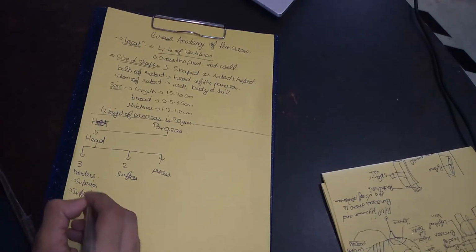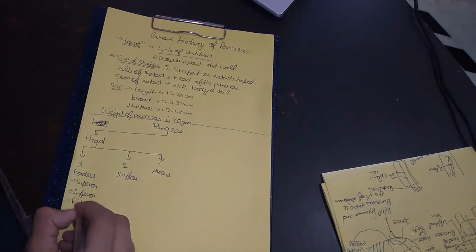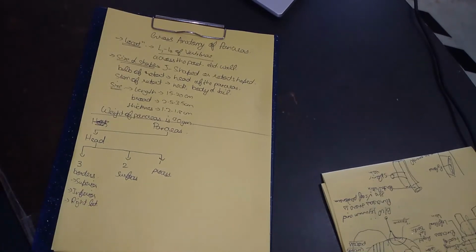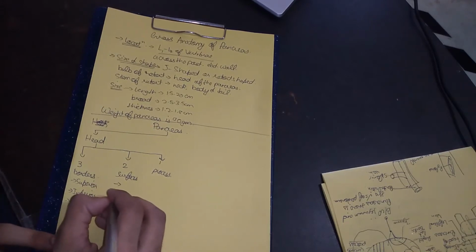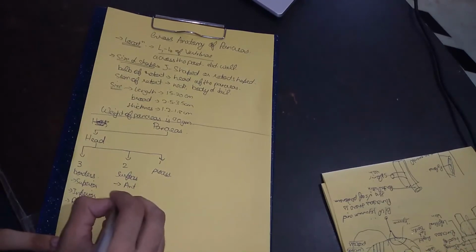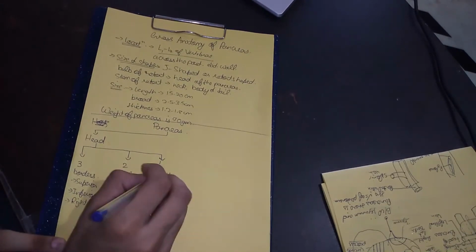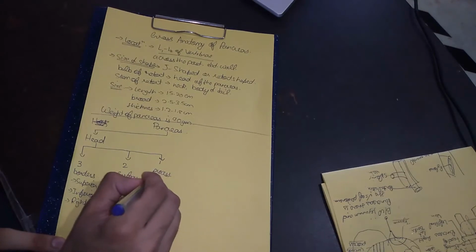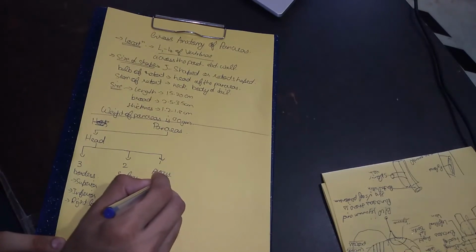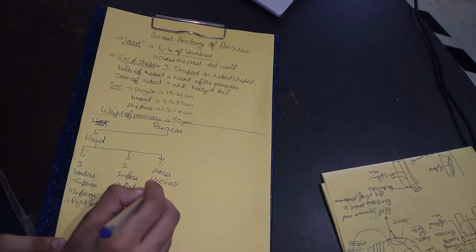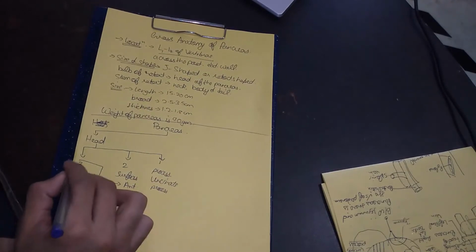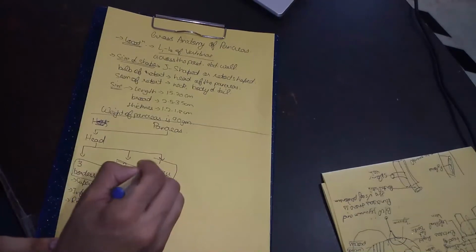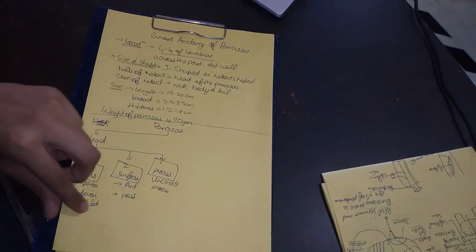Superior, inferior and right lateral border. Don't worry guys, I'm just making the flow chart. After that I will be making the diagram so that you can visualize its borders completely. Then it has 2 surfaces, anterior and posterior. Then it has one process, and its name is the uncinate process. Okay, so this is the small flow chart of the head.